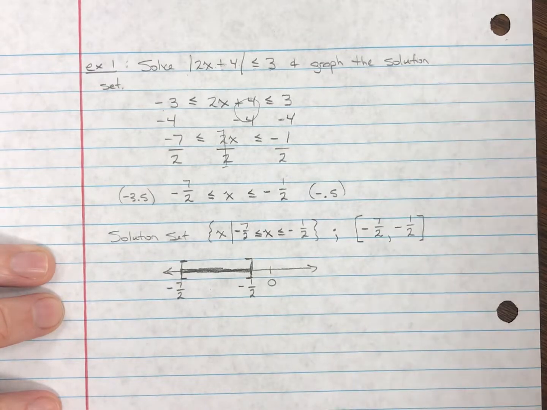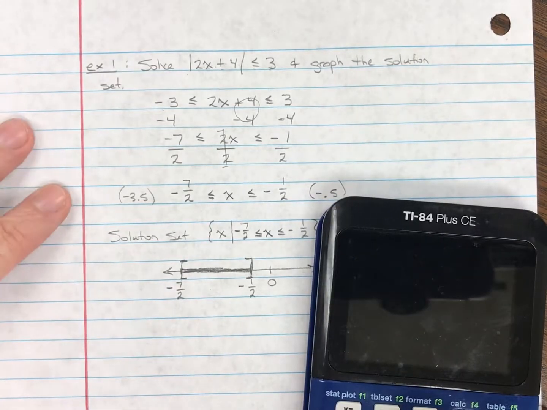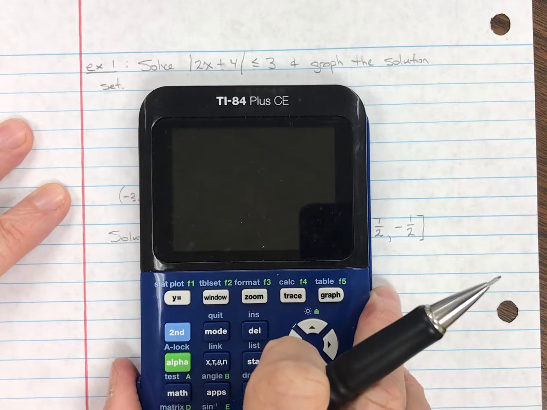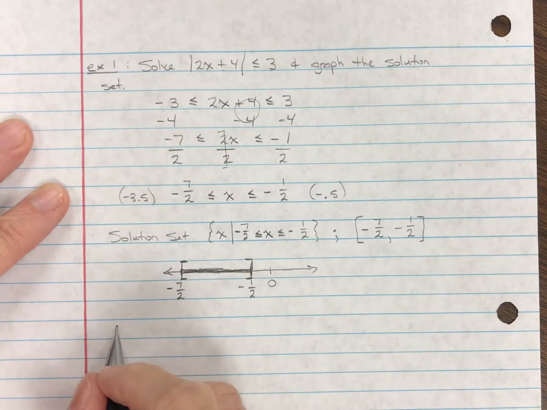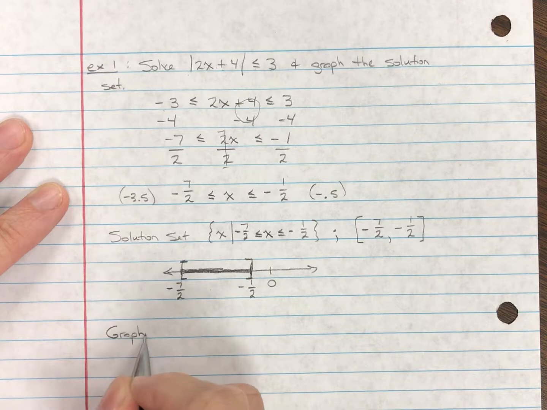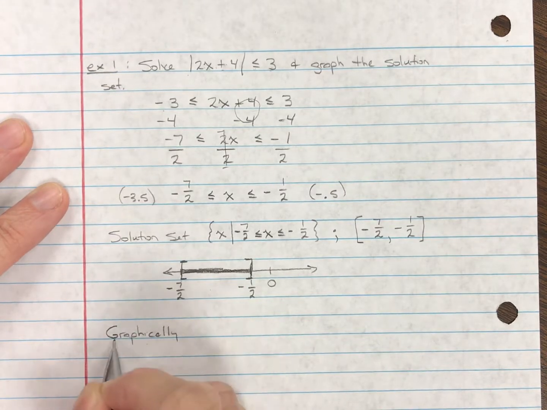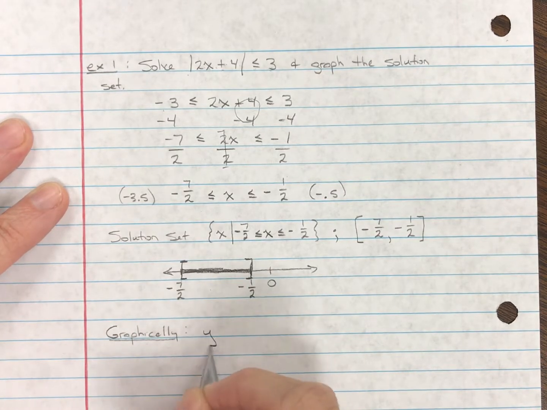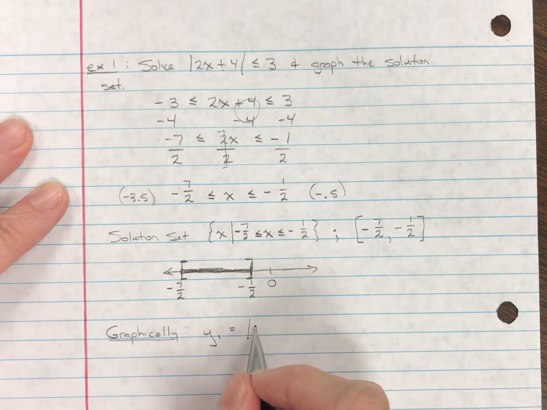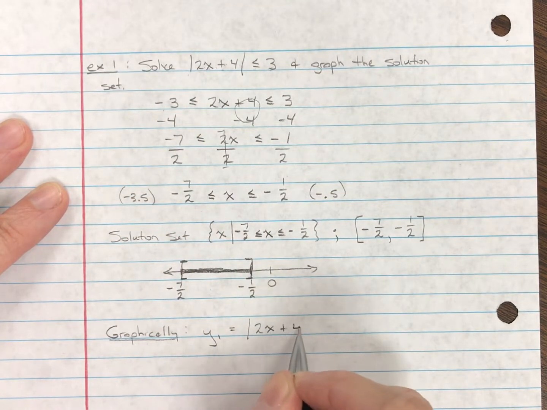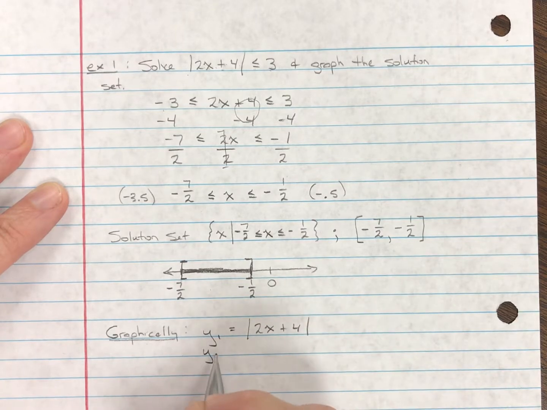Let's take a look at this graphically. So I'm going to be focusing here. Let's take this away for a second. So graphically, let's do our check graphically. Okay, we're going to let y1 equal the left side, so the absolute value of 2x plus 4, and we're going to let y2 equal 3.